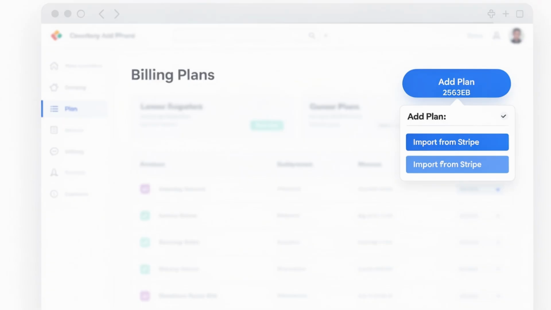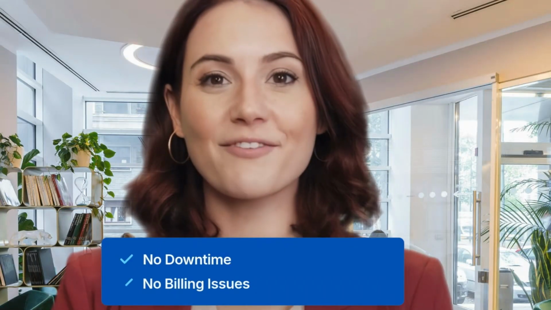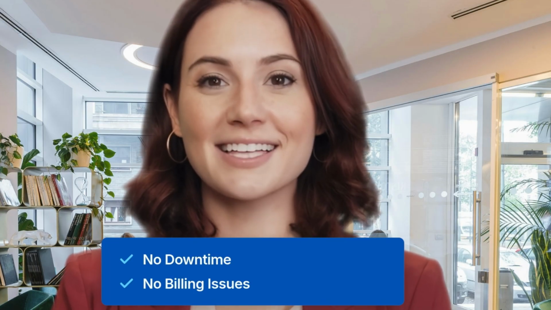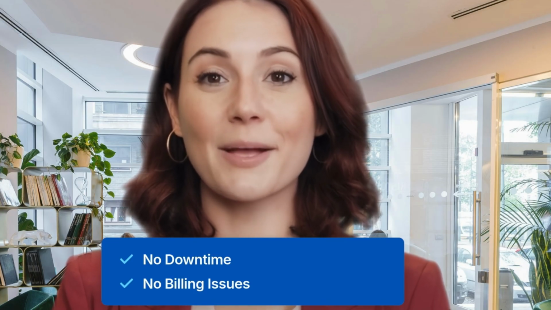Click Add Plan, select Stripe as your source, and then hit Import from Stripe. Search for the products you want. Only ones not already in HighLevel will appear. This is perfect if you have existing subscriptions that aren't yet SaaS enabled. You can bring them into the SaaS configurator without downtime or billing issues.